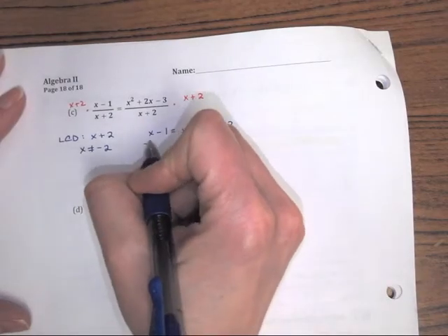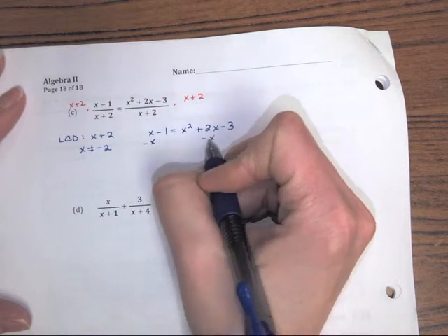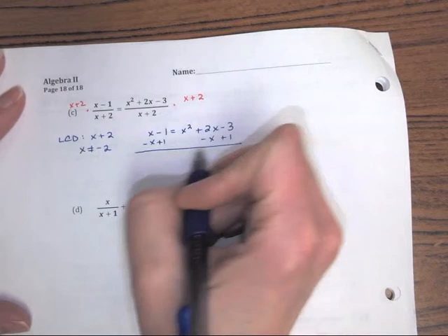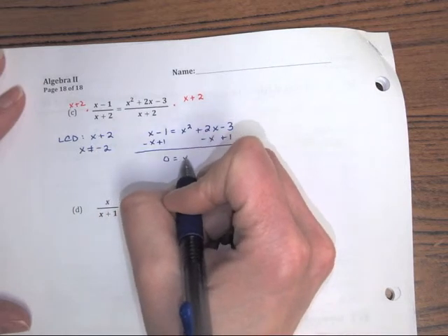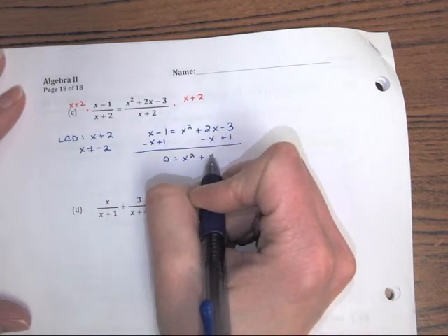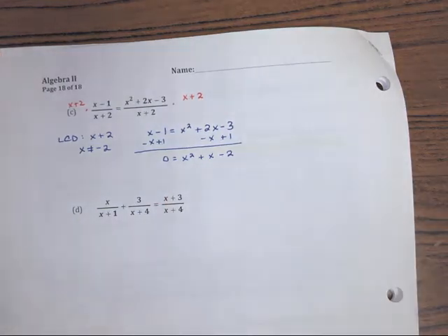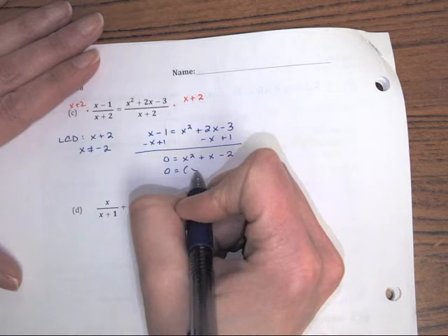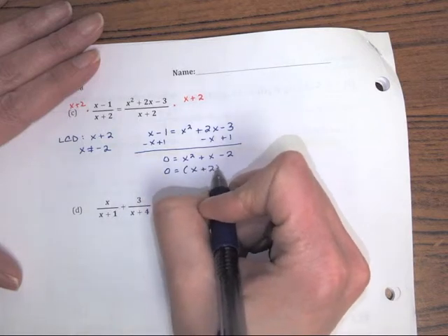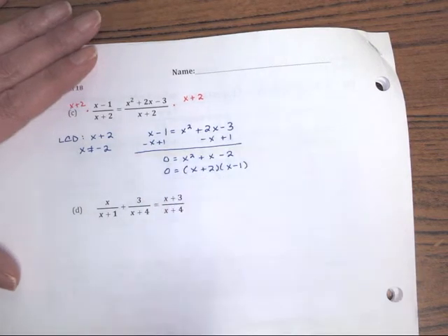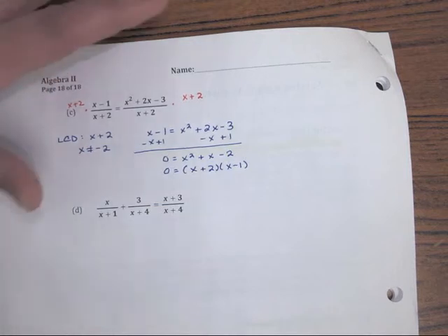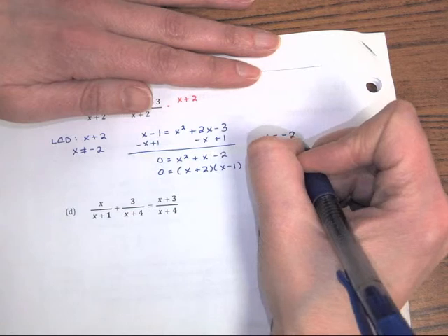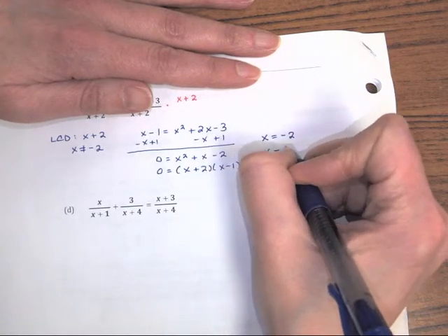So I'm going to subtract an x. And I'm going to add a 1. And let's see what we've got here. We've got 0 equals x squared plus x minus 2. And I need to go ahead and factor that. So how about x plus 2, x minus 1? All right, and would you agree that's going to give me x equals negative 2 and x equals 1, right?